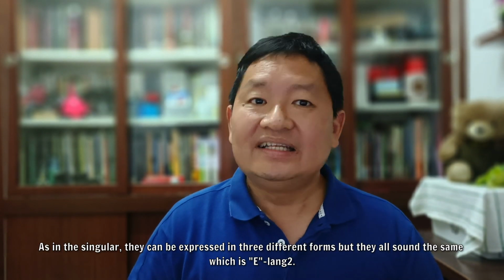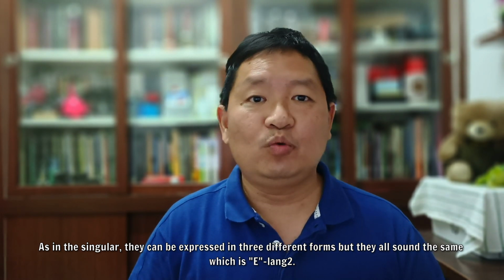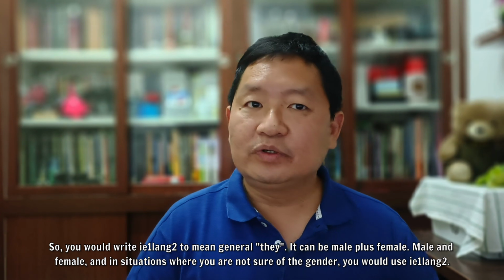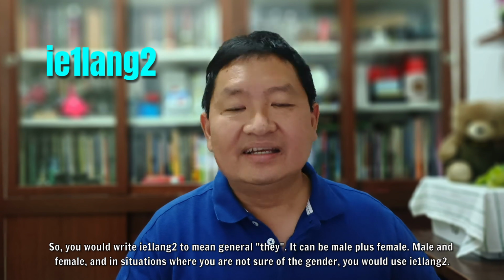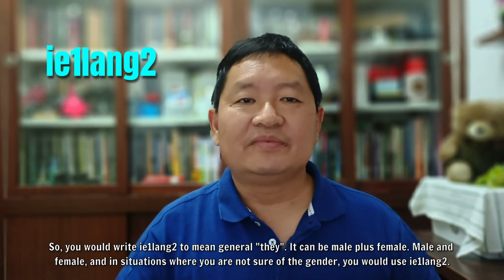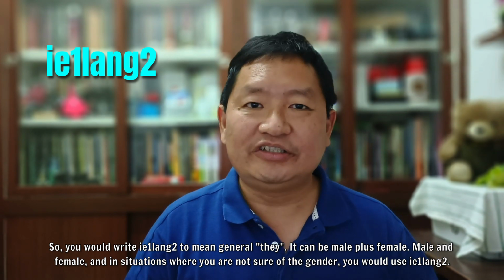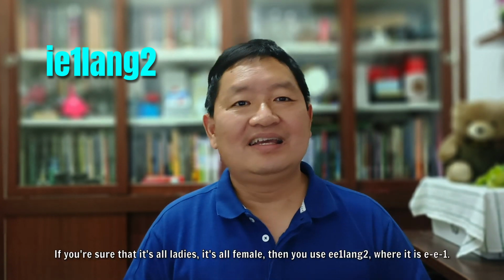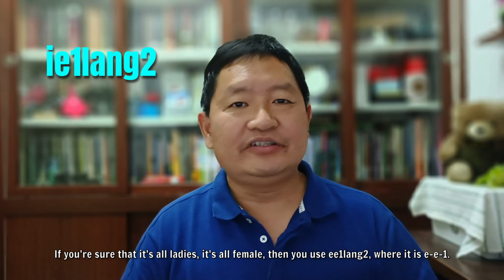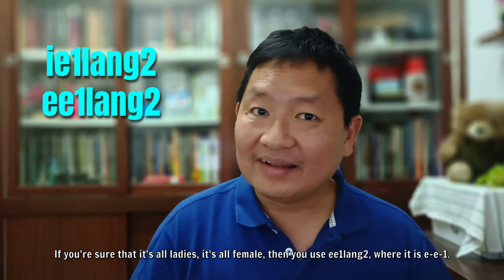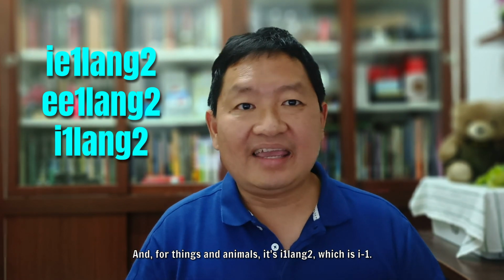So as in the singular, they can be expressed in 3 different forms, but they all sound the same, which is ilang. So you would write IE1 LANG2 to mean general they. It can be male plus female. So male and female, and in situation where you are not sure of the gender, you would use ilang IE1. If you are sure that it's all ladies, it's all female, then you use ilang where it is EE1. And for things and animals, is ilang, which is I1.